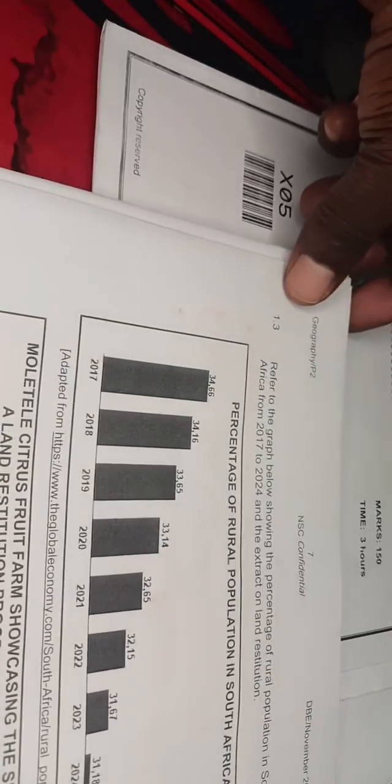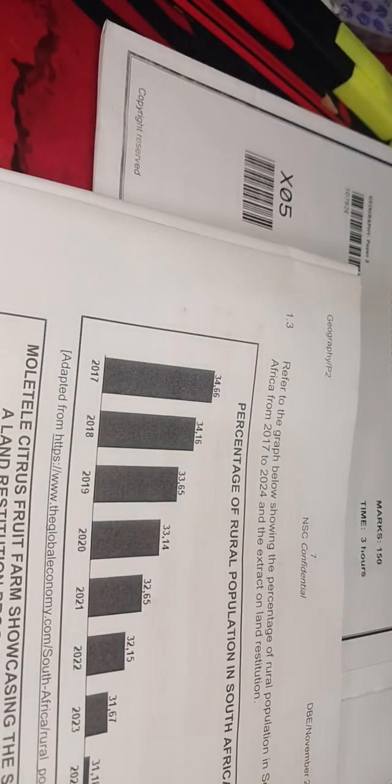1.3. What do we have? I'm going to read 1.3. I was just highlighting so that we won't miss some of these things. Okay, it reads: refer to the graph below showing the percentage of rural population in South Africa from 2017 to 2024 and the extract on land restitution.